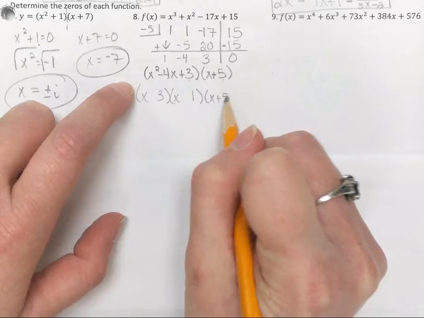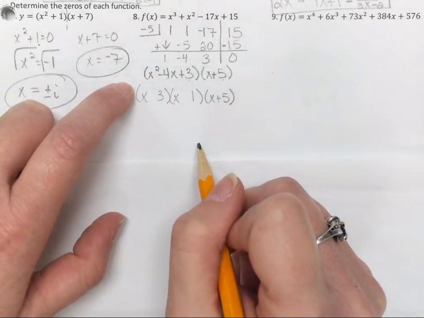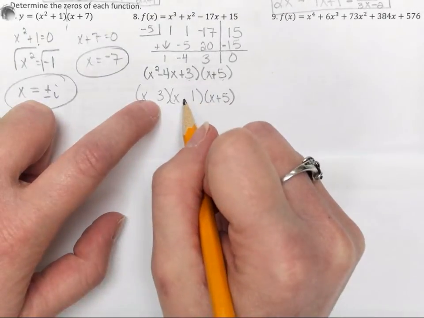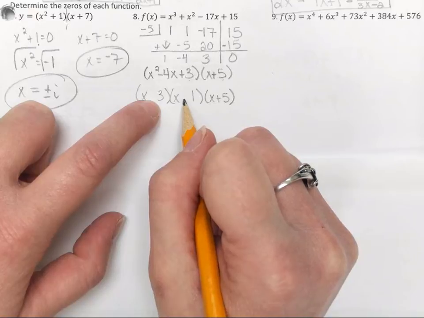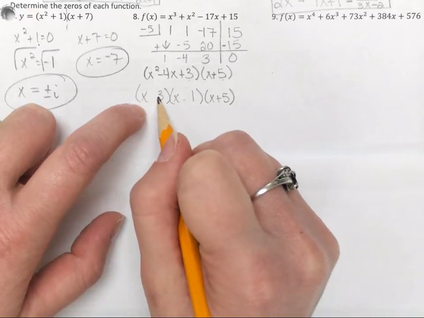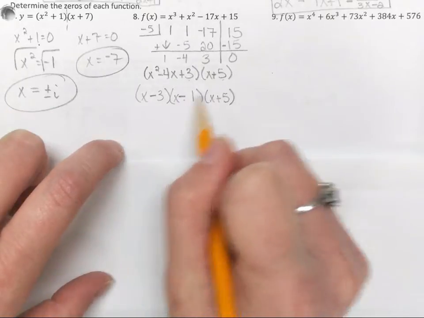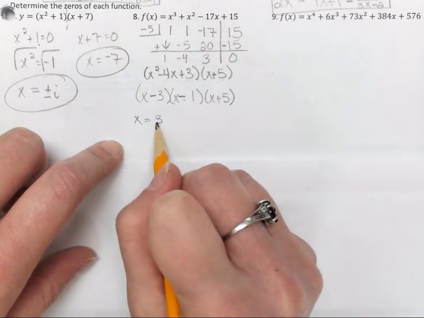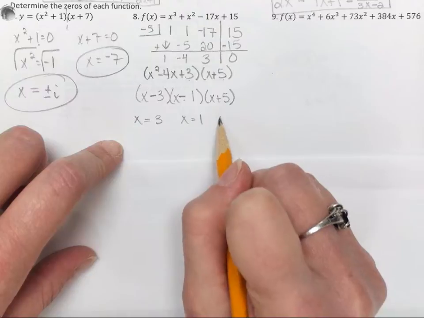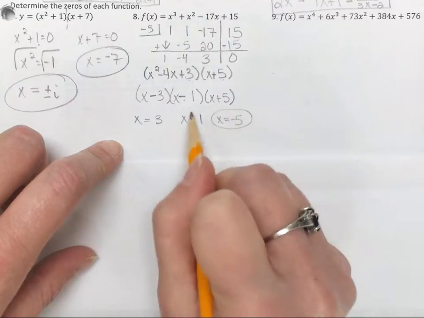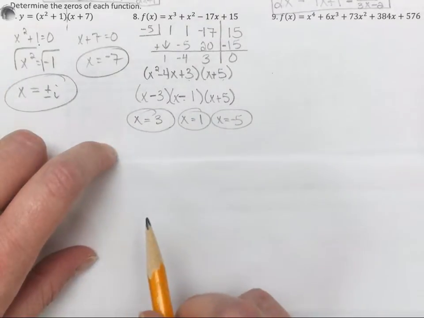Just bring that x plus 5 down. And what kind of signs will give me a negative 4, but multiply to give me a positive 3? 2 negatives. And so what are my zeros? 3, 1, and negative 5. Just bringing some memories back?